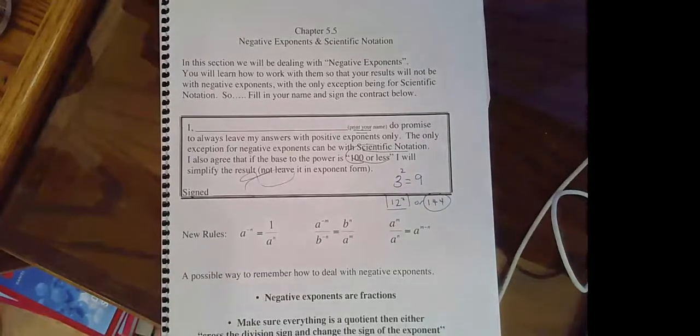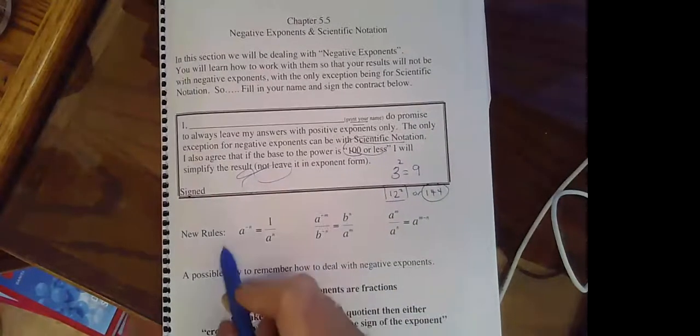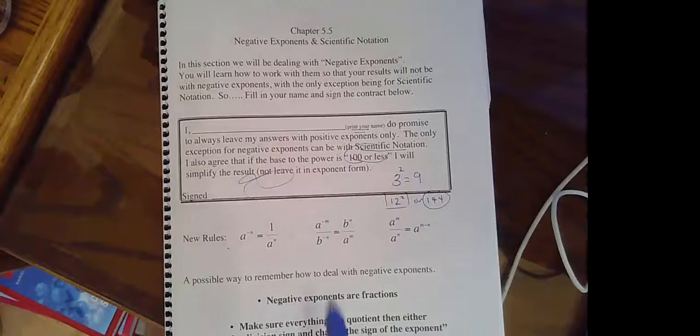Now, these rules right here are basically saying that if you've got a negative power, you can move the base and the power across the division line. And what'll happen is you're going to change the sign of the power only.